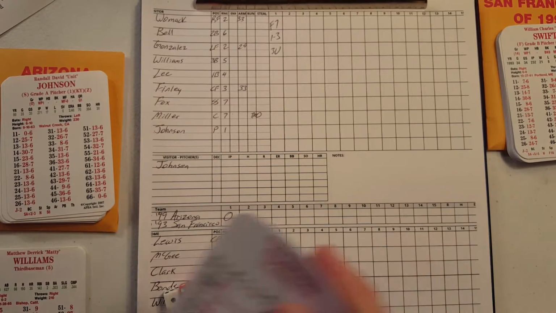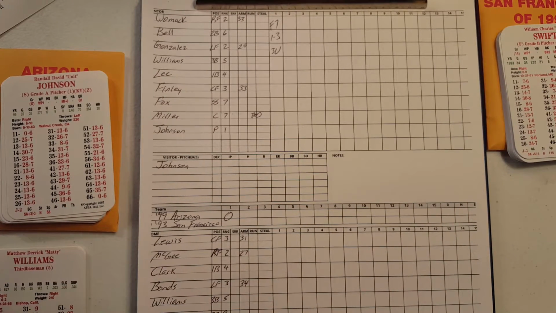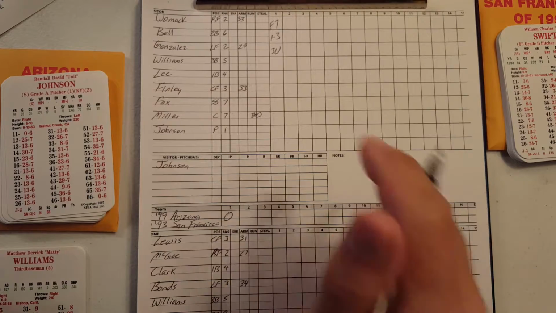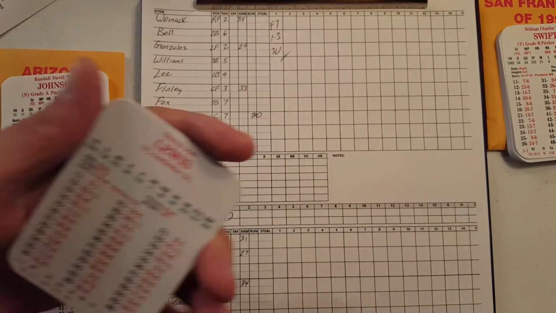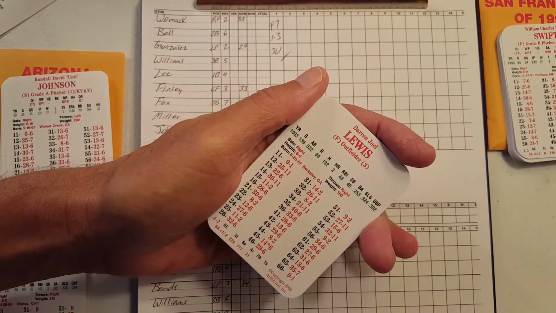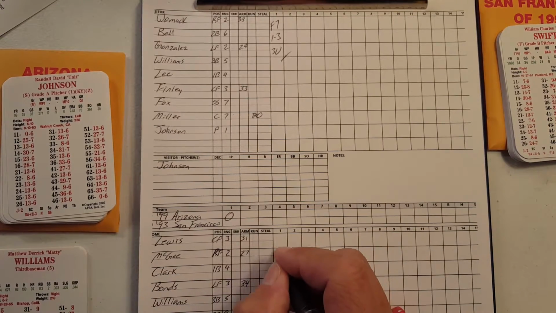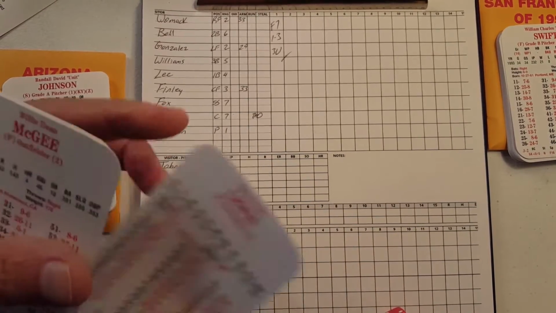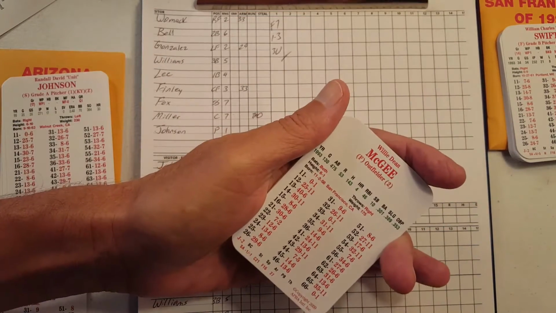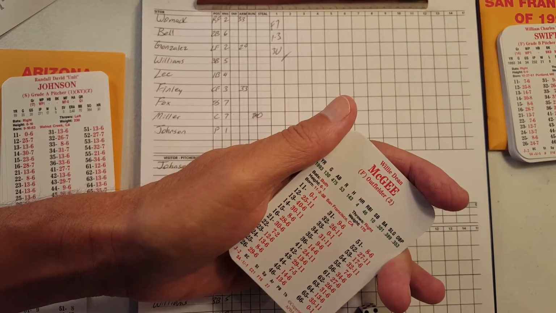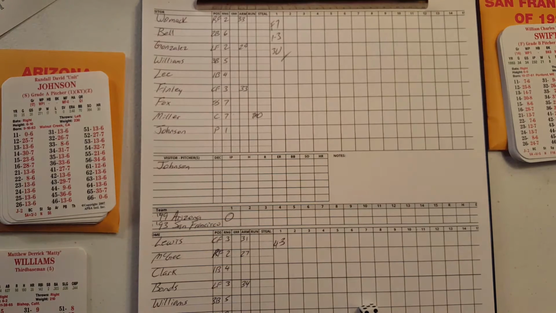We move to the bottom of the first. And Darren Lewis to lead it off. A 12 is a 25. 25 is a ground out. X is a strikeout, but Randy Johnson does not have an X. It's a 4-3 for Lewis. Brings up Willie McGee, a 34, 31.